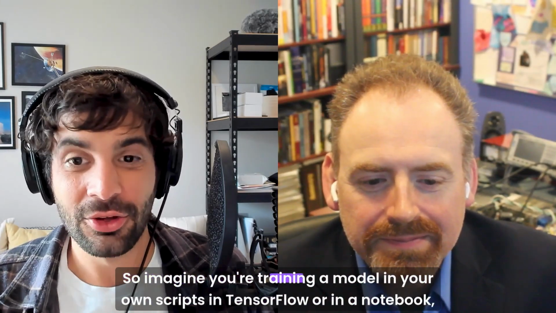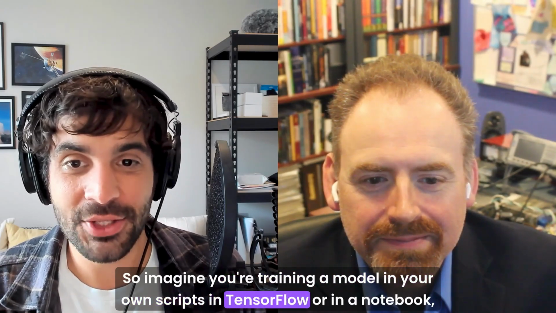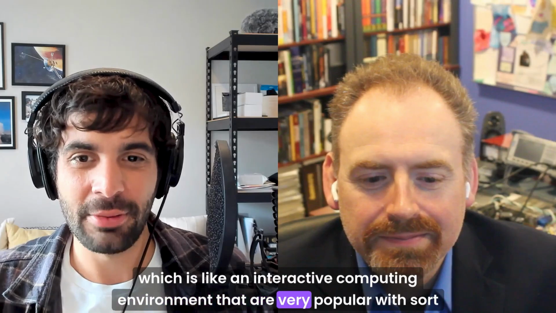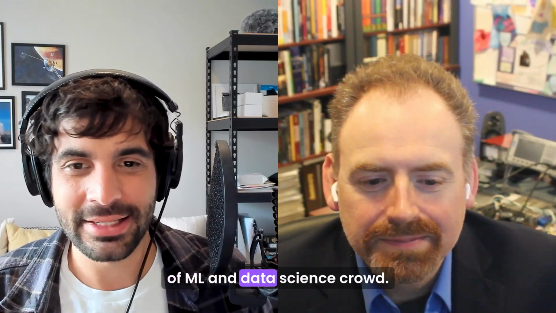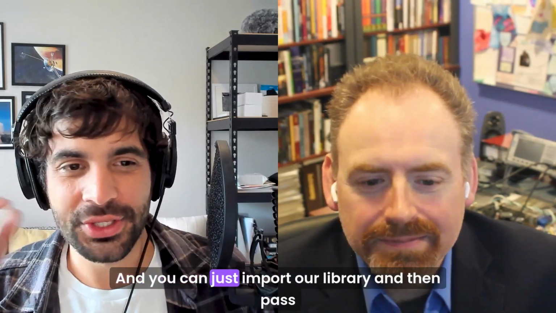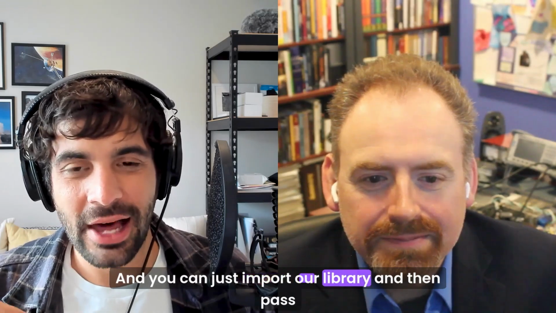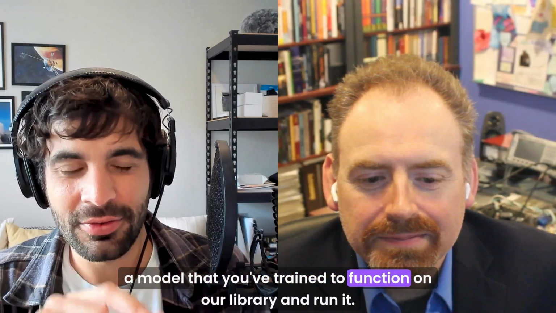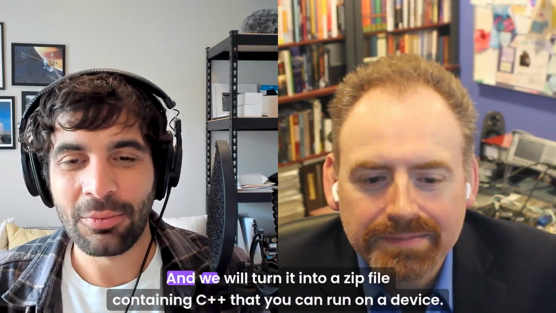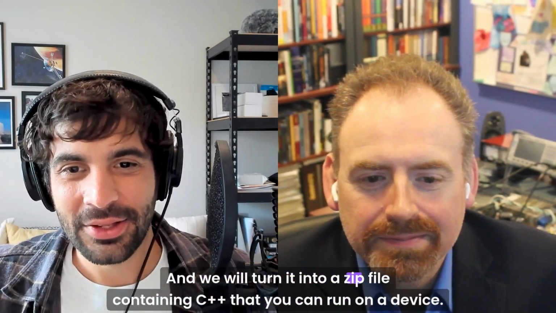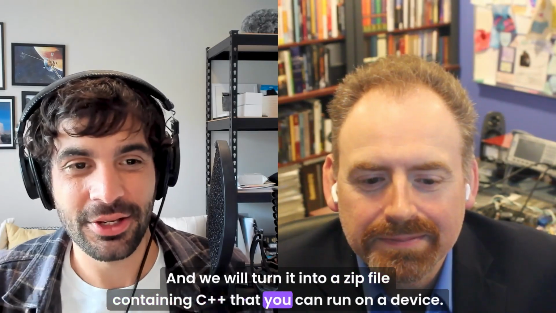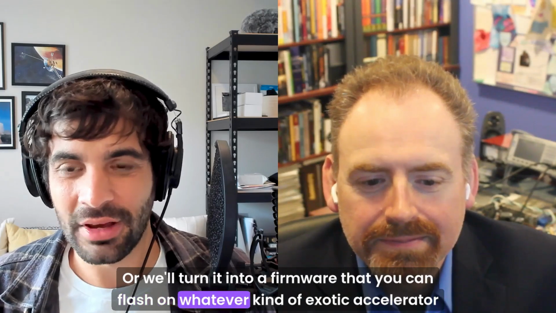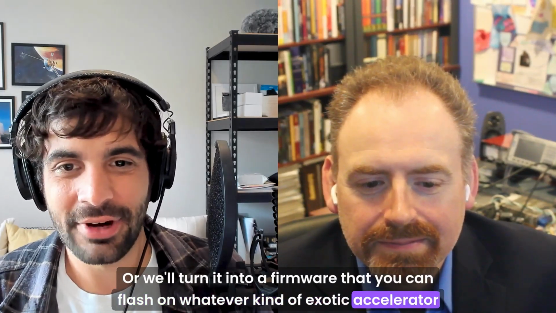So imagine you're training a model in your own scripts in TensorFlow or in a notebook, which is like an interactive computing environment that's very popular with the ML and data science crowd. And you can just import our library and then pass a model that you've trained to a function in our library and run it. And we will turn it into a zip file containing C++ that you can run on a device, or we'll turn it into a firmware that you can flash on whatever kind of exotic accelerator you're using.